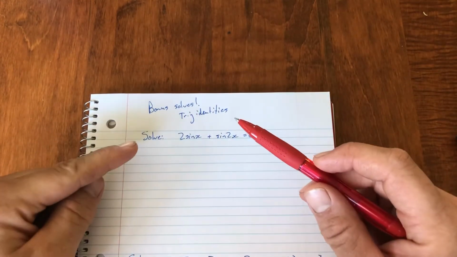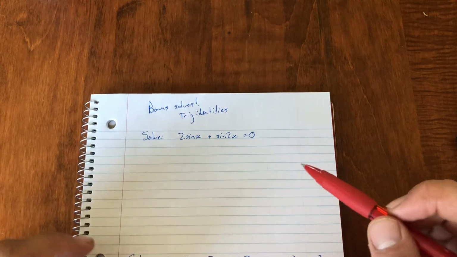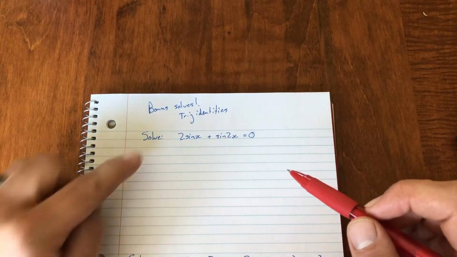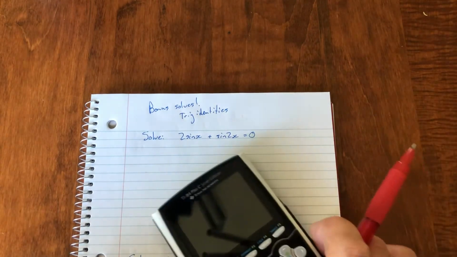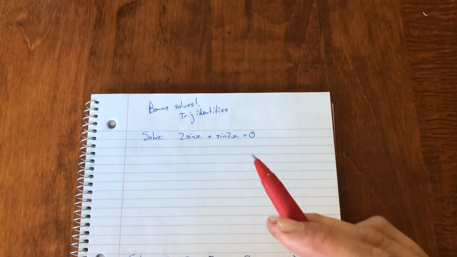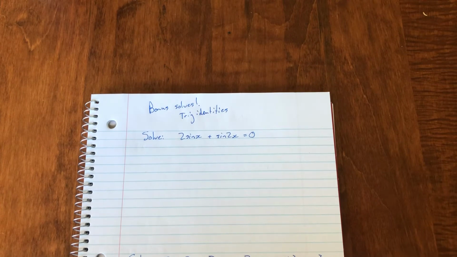Okay, bonus solves, trig identities. Here we go. We've got to solve this identity. Well, it's not an identity, it's solve an equation. That means find the values of x that set this equal to 0. Could use a graphing calculator, but why? So instead, I'm going to solve this by applying identities.